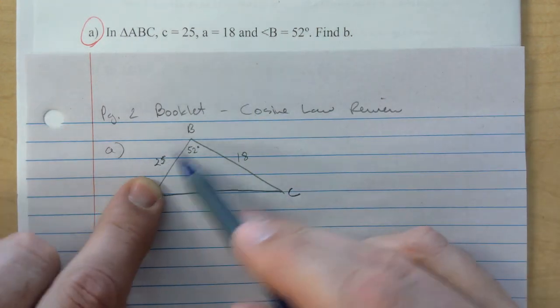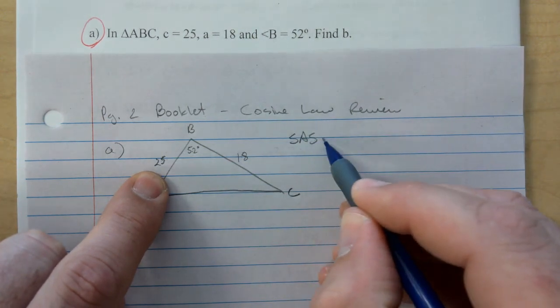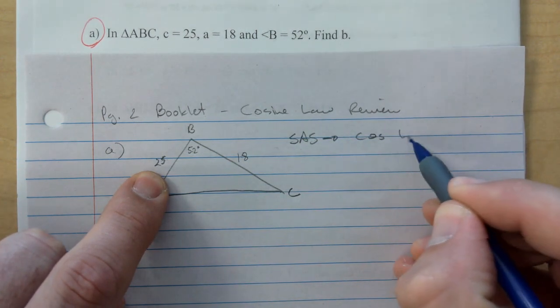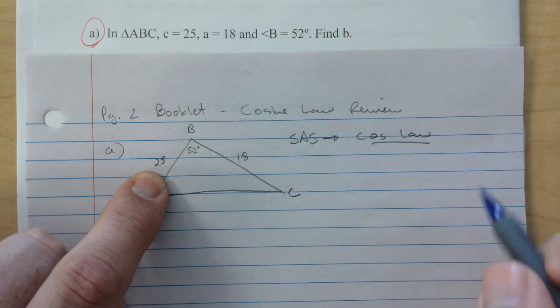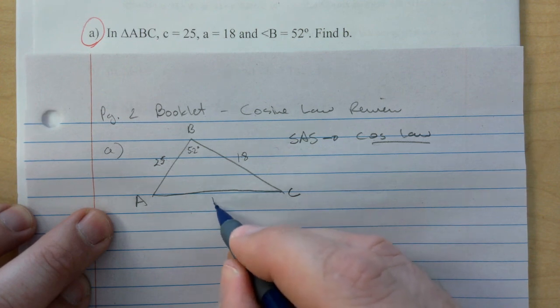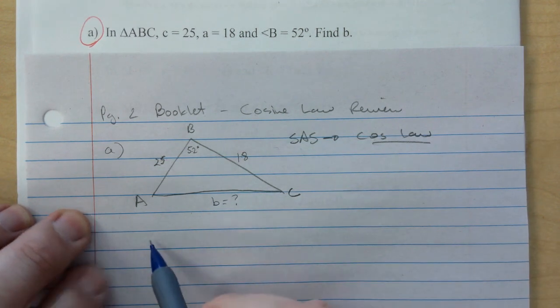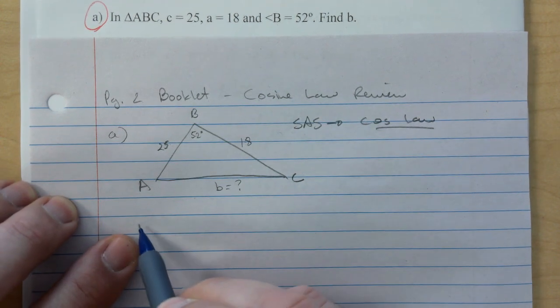So just by this, right, we know that's a side angle side. Side angle side, you should be thinking cosine law. Okay? And they're asking us to find b anyways, so they want this side. So in this case, you're going to use this formula, right? It's important that you know how that works.